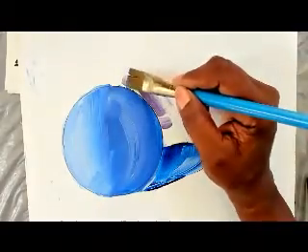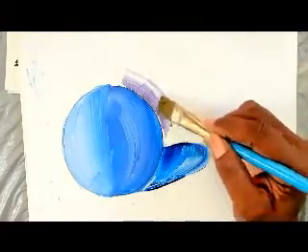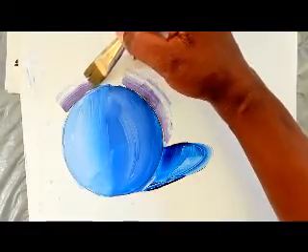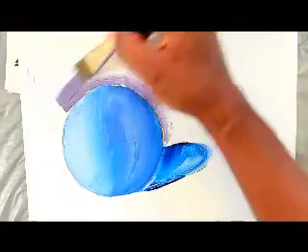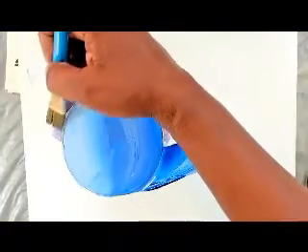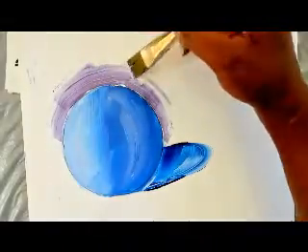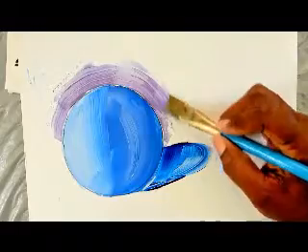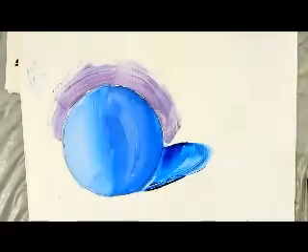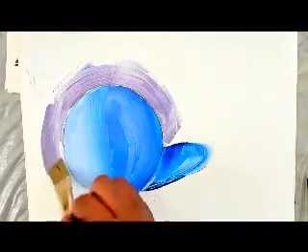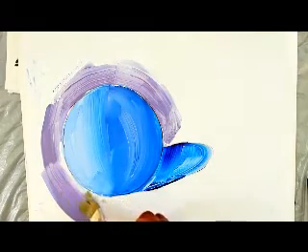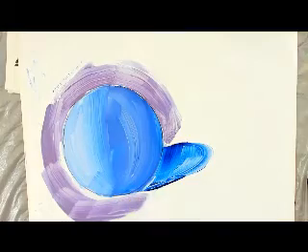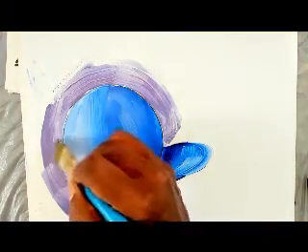So I'm going to go ahead and paint around here without coming too close. And again, you can turn your canvas all you want. I like to turn my canvas so that I am able to easily paint, so it's not so awkward when I'm painting.